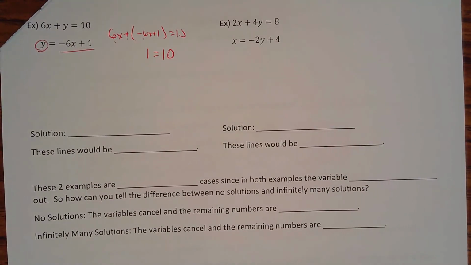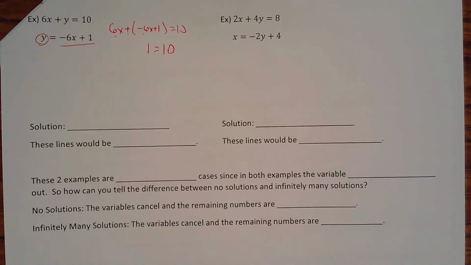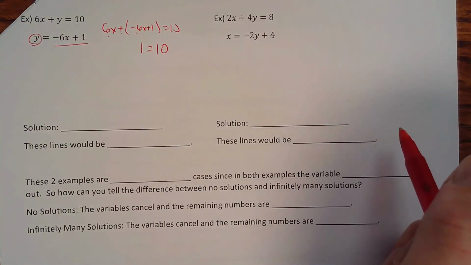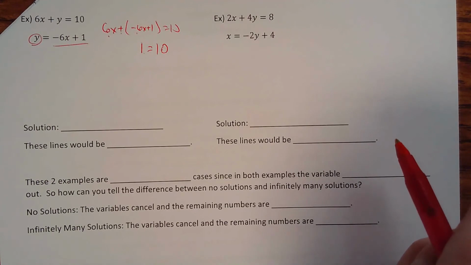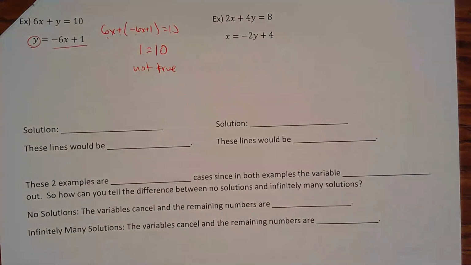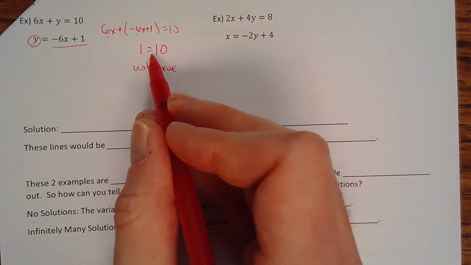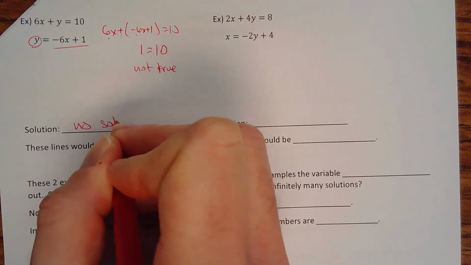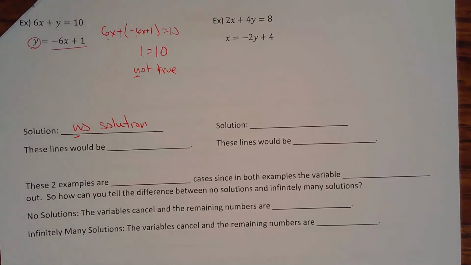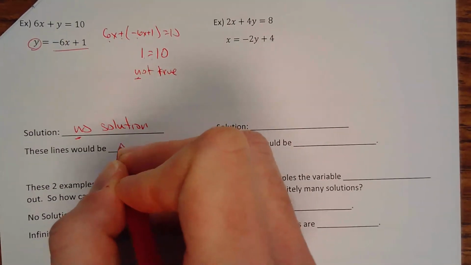First off, I get stuck because there's nothing to solve for anymore. There's no variables. Variables disappeared. Okay? But how on earth can 1 equal 10? Like, there's no universe where 1 equals 10. So that is not true. Not a true statement. Variables disappeared, but that's not true. If it's a not true statement, it's no solution. So think the n's, not true, no solution. If it's no solution, what would happen if I graph these? So if there's no solution, when I graph them, these lines would be parallel.